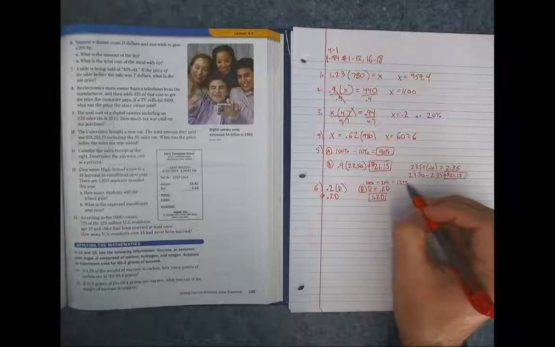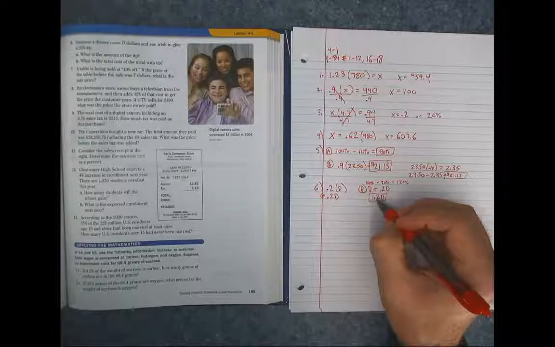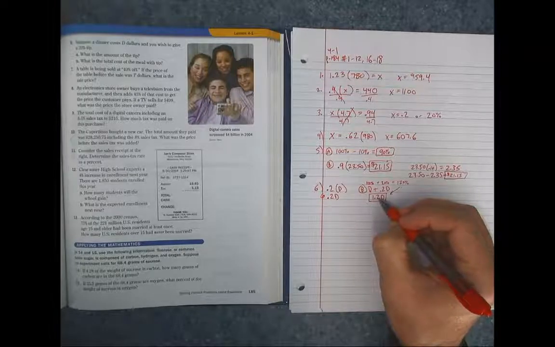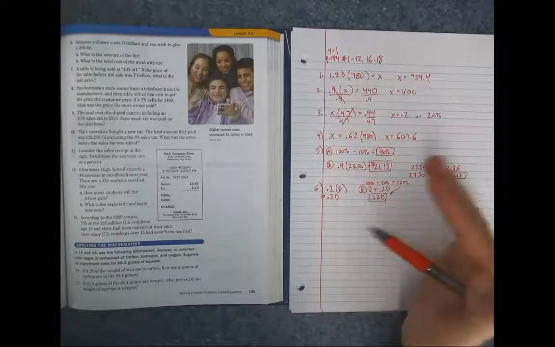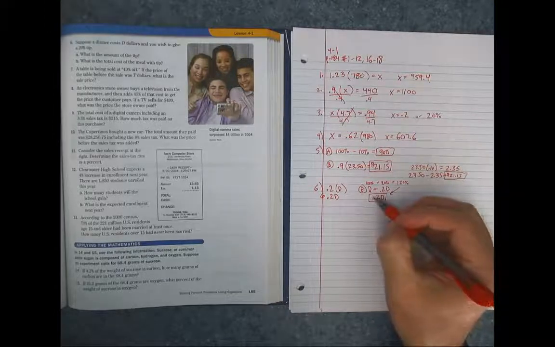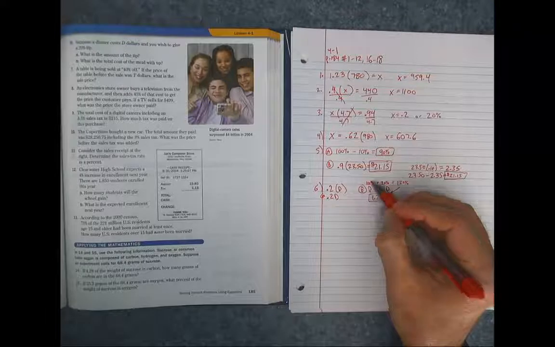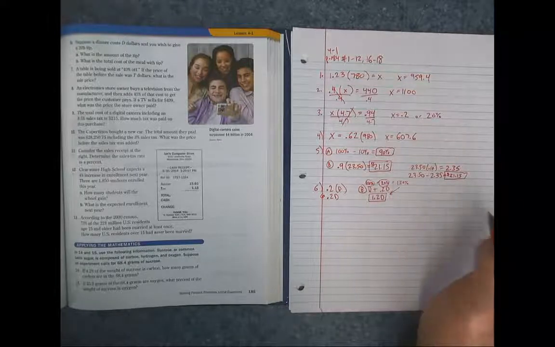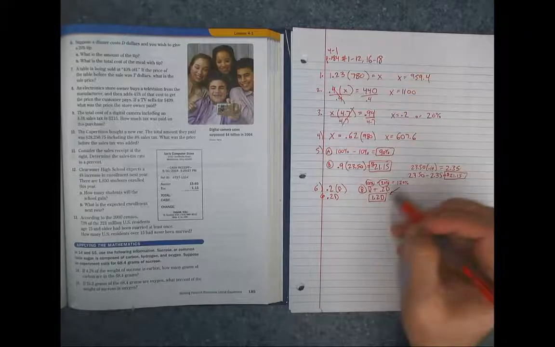Well, what's 120% as a decimal? 1.2. So you're paying 120% of the cost of the meal, more than just the meal, more than 100%. So when you see the one up front, I need you to think 100%. And then whatever's after it is the percent that's been added to it. So it's 1.2D.